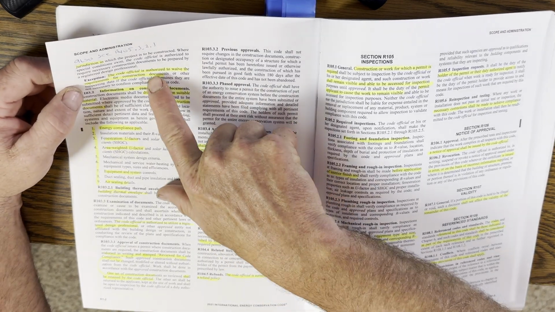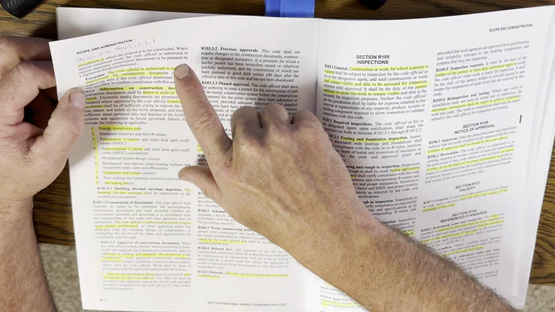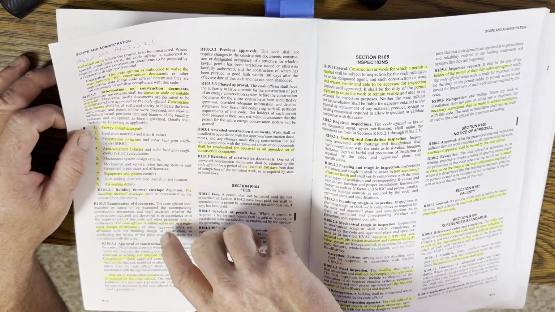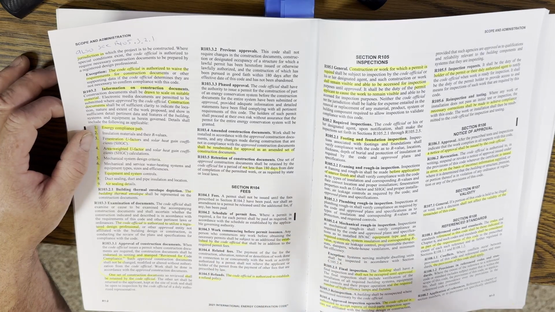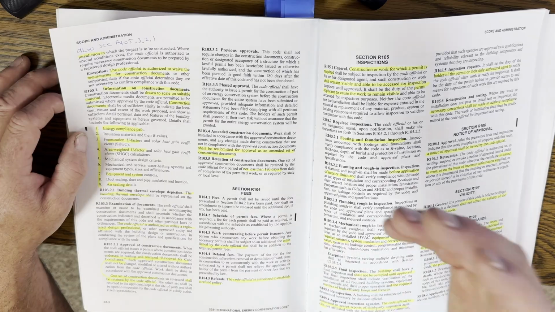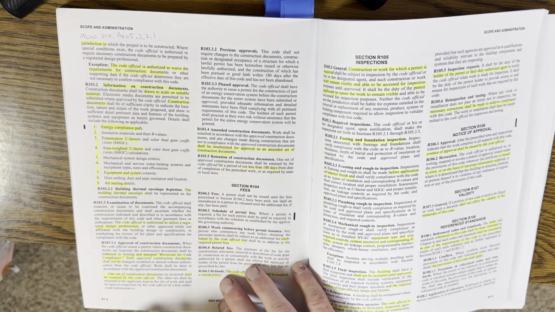Let's see. The code official is authorized to waive the requirements for construction documents. In other words, this section tells you what needs to be on your construction documents, but the reality is a lot of times for de minimis stuff, your code official doesn't need it or doesn't want to deal with it, says, hey, you don't have to do it. You'll always be given that option.